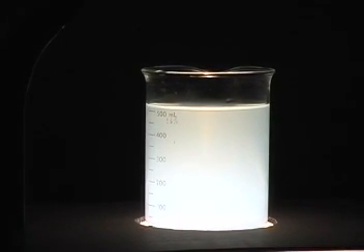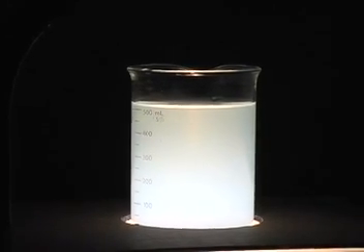It still has a slight blue tinge to it at this stage. The transmitted light is now quite reddish, as we see from this. And so this demonstration is also known as a chemical sunset, to show that the sun's color changes as the sun sets.